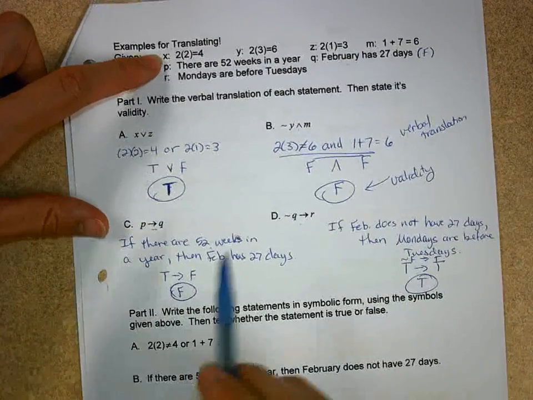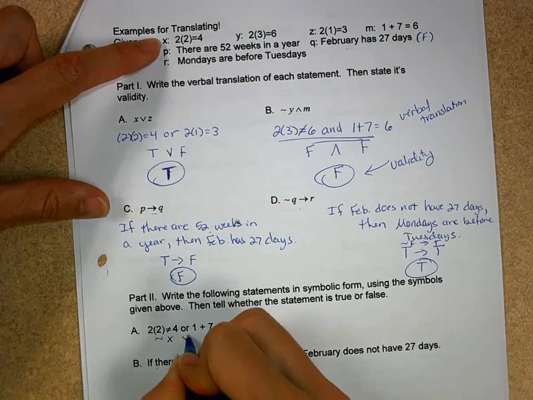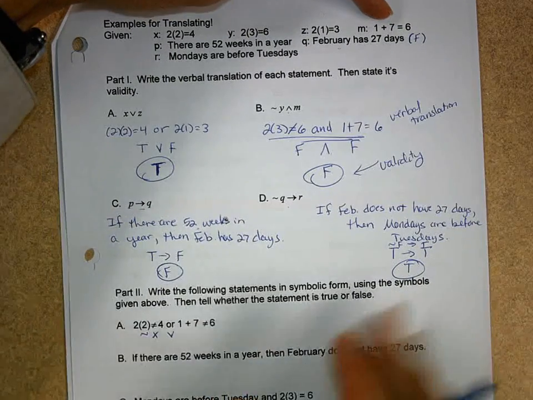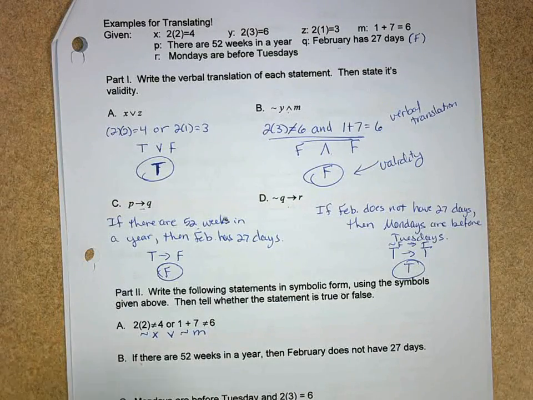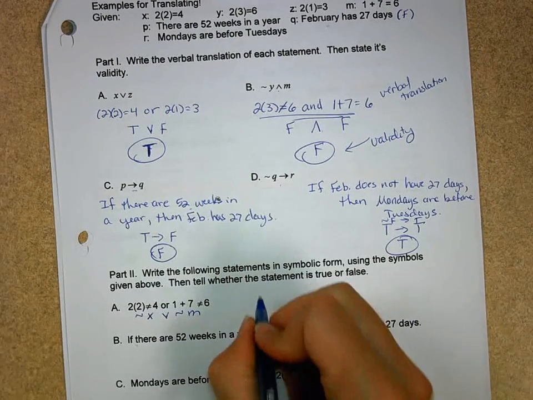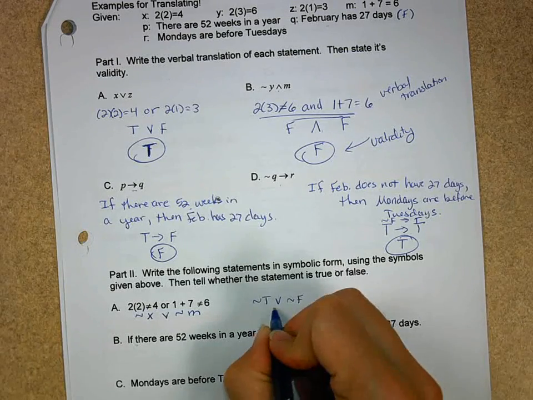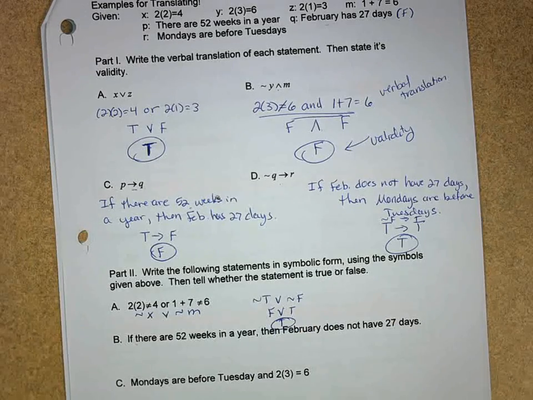Well, 2 times 2 equals 4 is X. So to do that right, I'm going to have to go not X, or, and then 1 plus 7 equals 6. Well, 1 plus 7 equals here, so I want not equal, so I go not M. Now what's the validity of that? Well, that's going to be not true or not false. So I get false or true, but still I can choose the true statement.